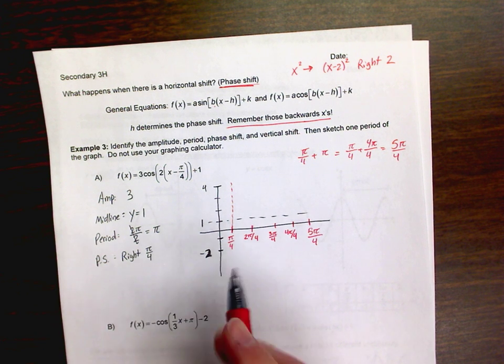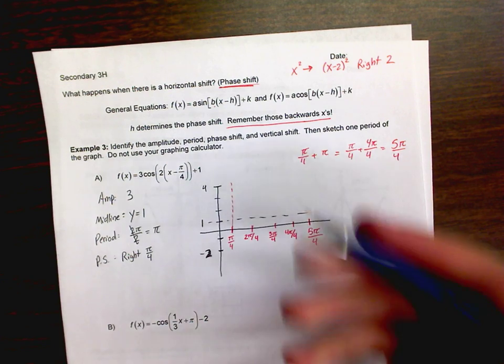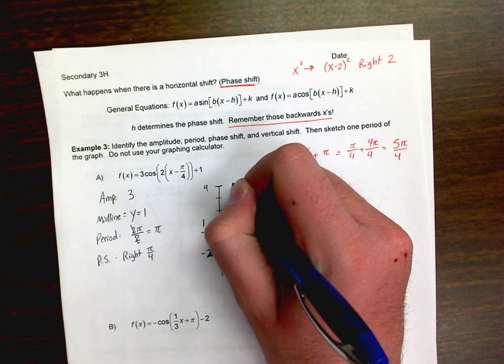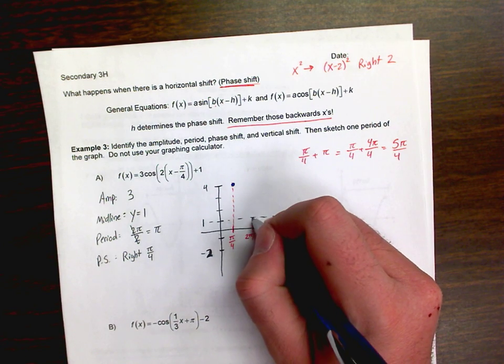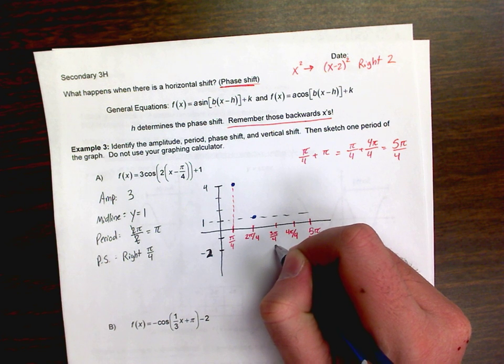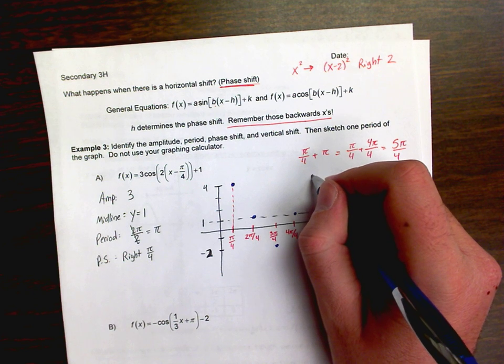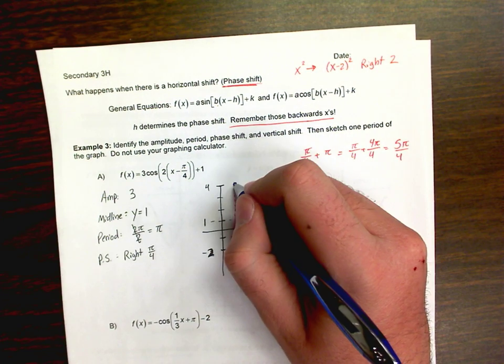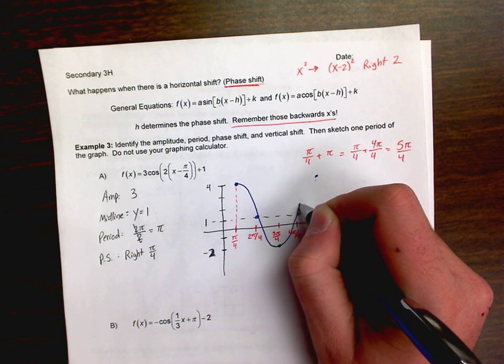It's cosine. I haven't reflected, so that means I'm going to start up at the max at my new axis, so I'm up here at 4. Then at the next point, I'm at the midline, then I'm at the min, then I'm back to the midline, and then I'm scrunching in the last point, back up at the max. Again, don't make it a V or a U. Make it some weird hybrid. And there's my graph.